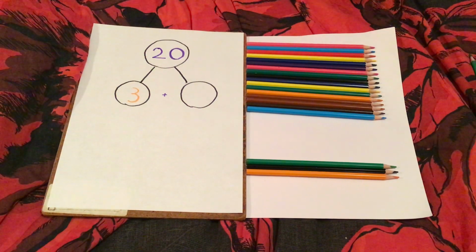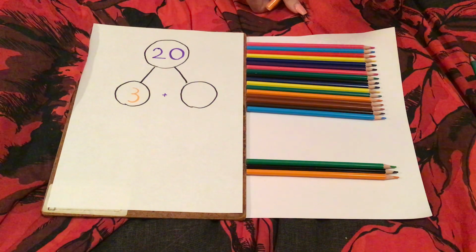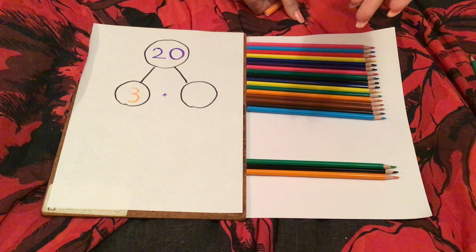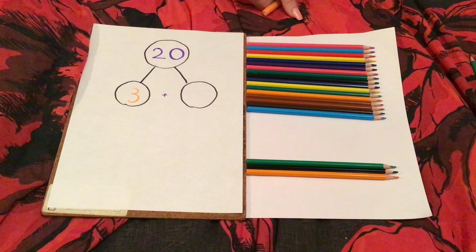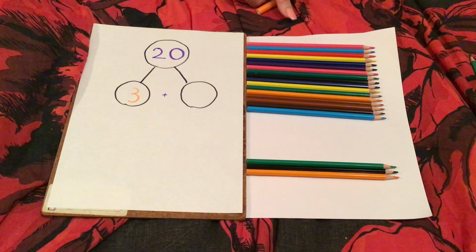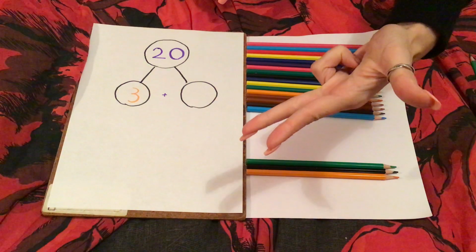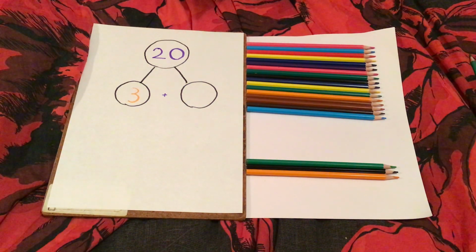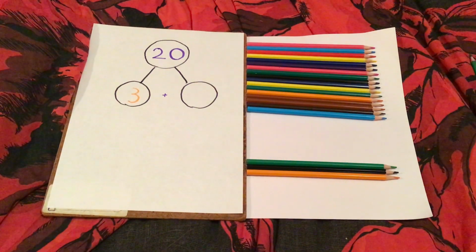Now, if you could do it in your head, great. You could use your fingers. Obviously, you know that 10 add 10 is 20. So then you know that 10 add 3 is 10, 11, 12, 13. So it's whatever you add to 13 to make 20. No, that's not right. It is. It's sort of the same. Ignore that.